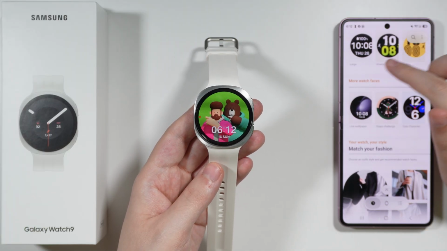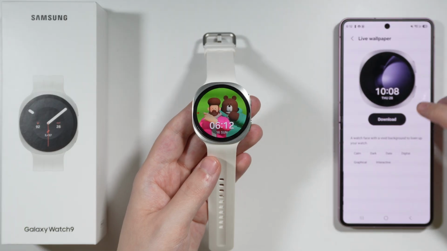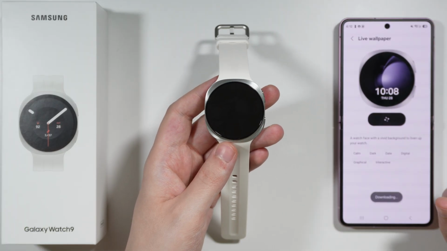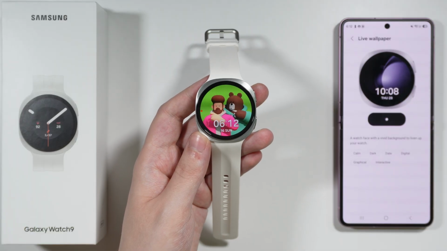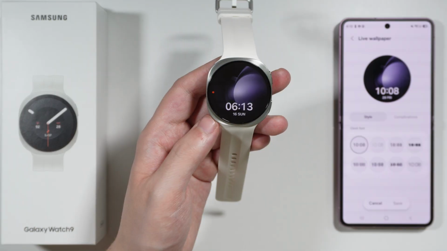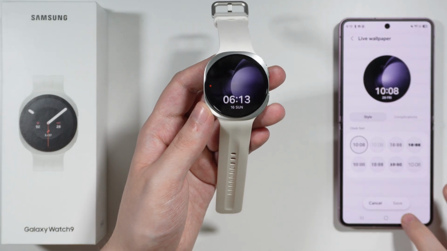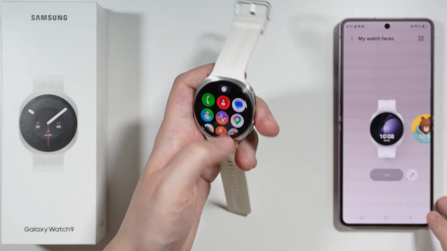Like, for example, here we have more watch faces section where we have live wallpaper. So let's see if that is actually going to work. In this case, we actually need to download this whole live wallpaper. So let's give it a try. All right, I also applied the wallpaper straight away, and I don't think there's any animation going on.